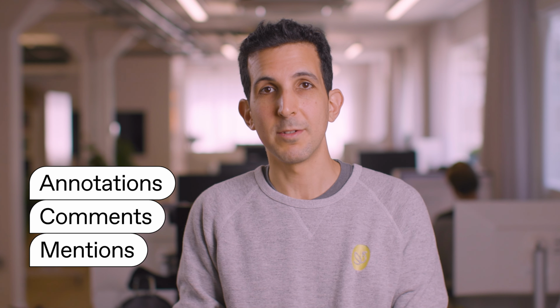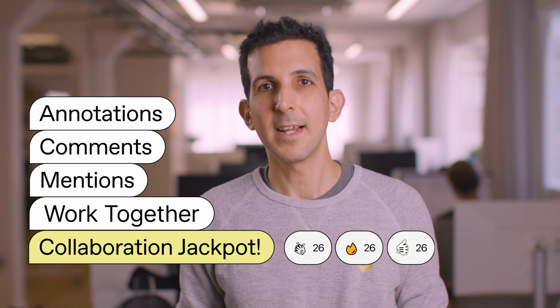Hey, so are you adding collaboration into your app? So your users can leave annotations and comments and mention each other and work together. That's awesome.